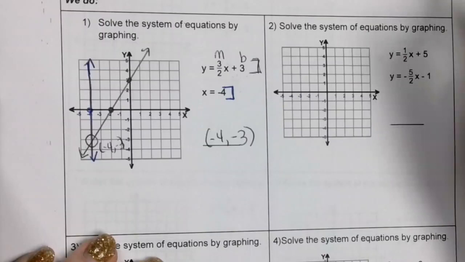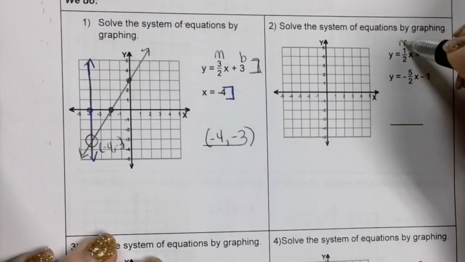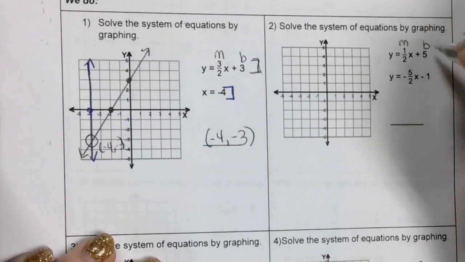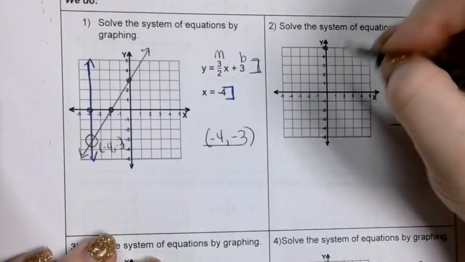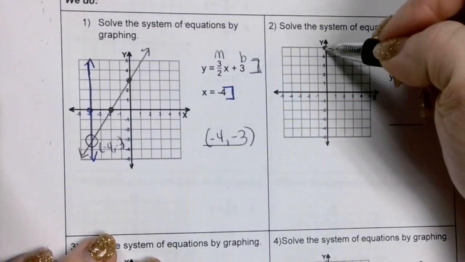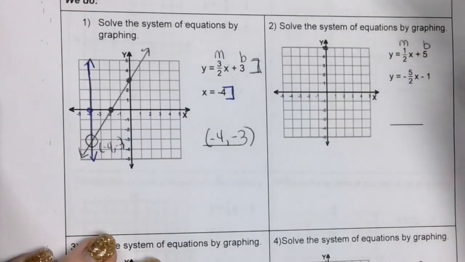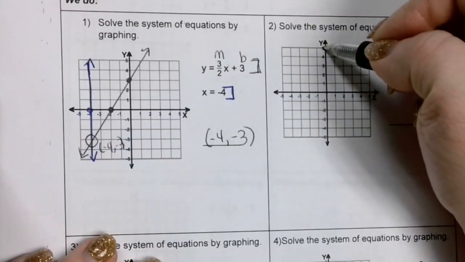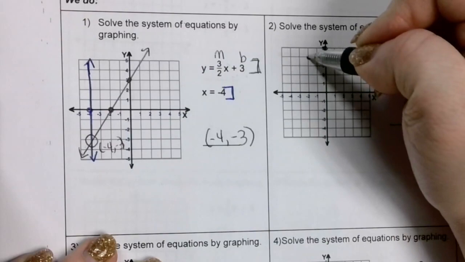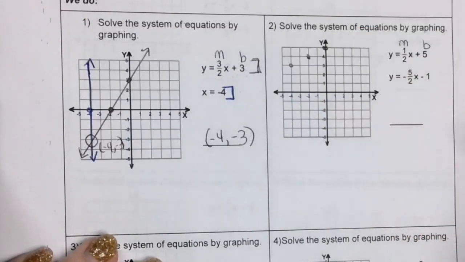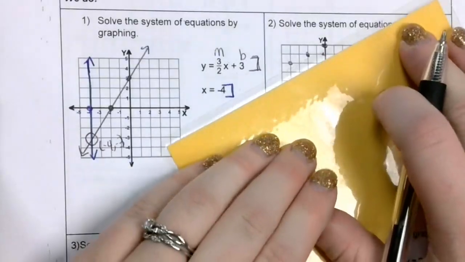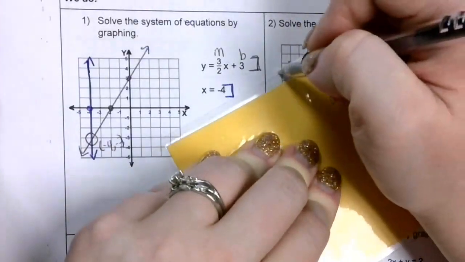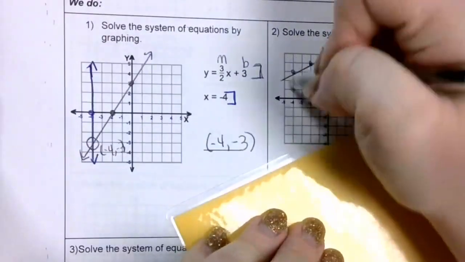Alright, the next one here, my slope is 1/2. My y-intercept is 5, so I'm going to go to 5. And then again, I can't go up 1, right 2, because I don't have the space, so I'm going to have to go backwards. So down 1, left 2. I'm going to do it one more time, just to make sure I get a nice line. And we're going to connect them.